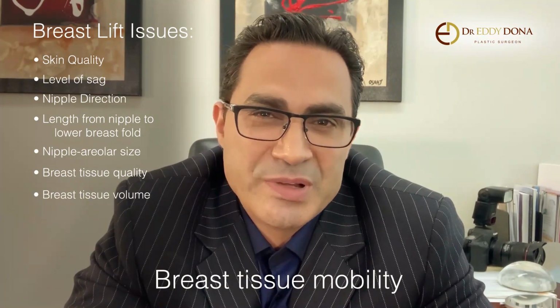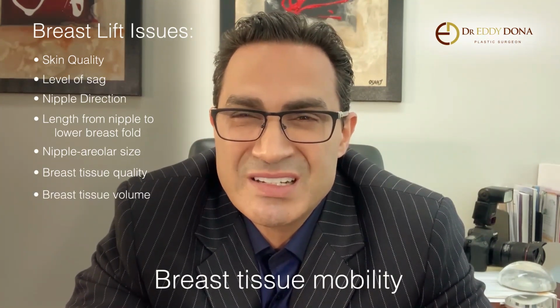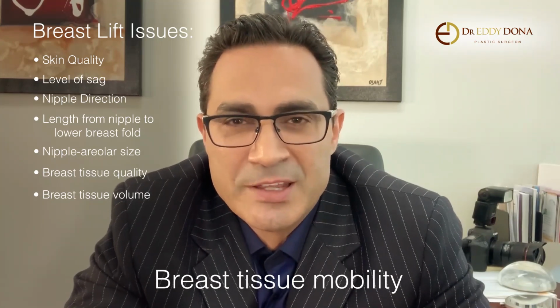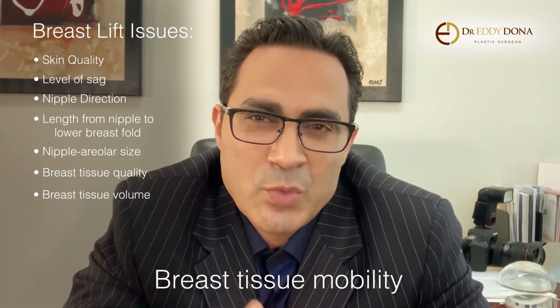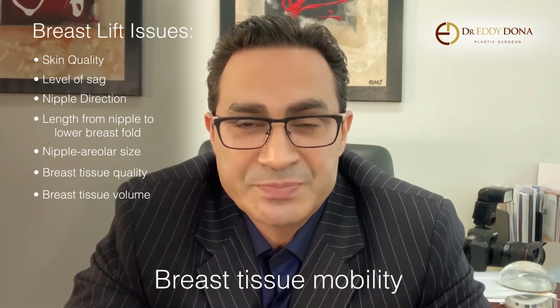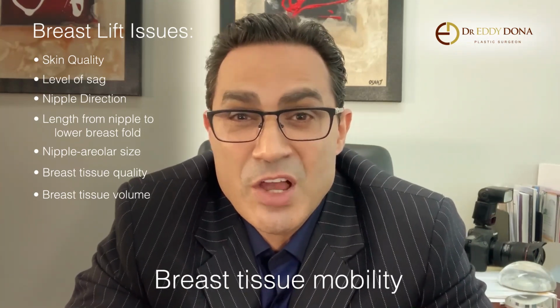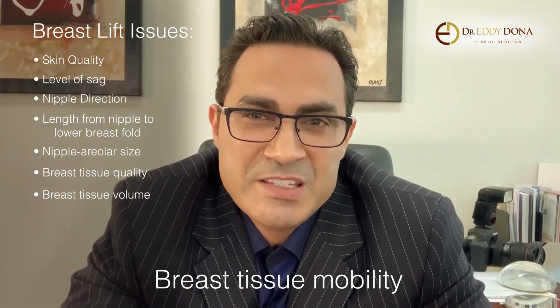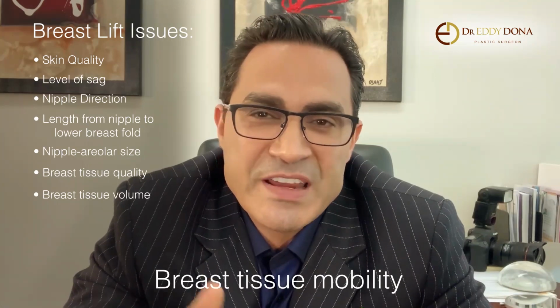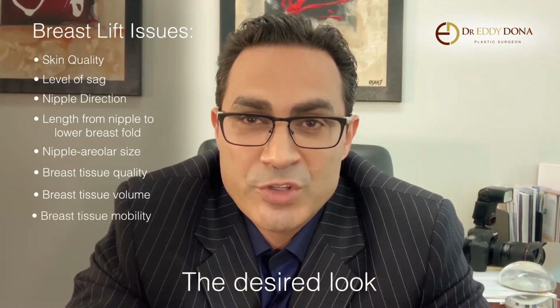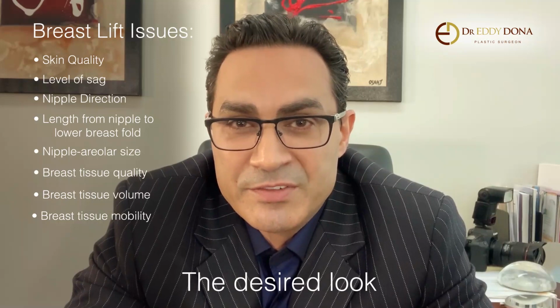How detached your breast tissue is from the chest wall muscles is another issue that's often difficult to explain. But basically, sometimes the breast tissue is very mobile with loose attachments to the underlying muscle. And effectively your breast tissue is sliding over your chest wall. This makes the breast tissue extremely difficult to handle and therefore difficult to effectively lift. What are your desires? What look are you after?